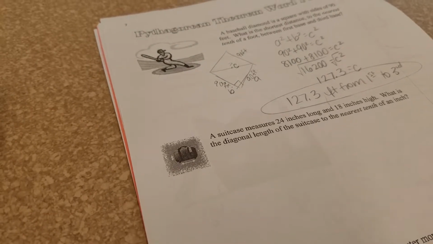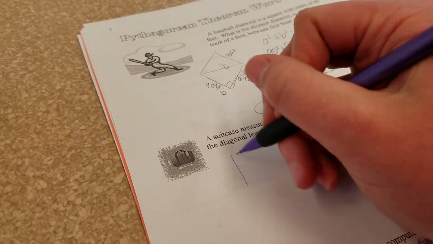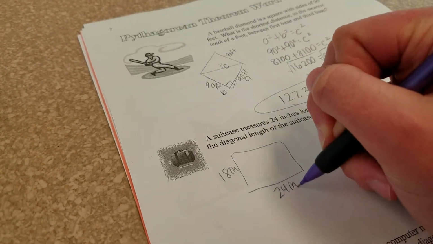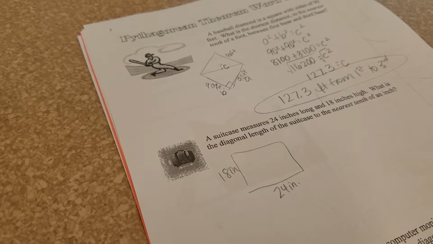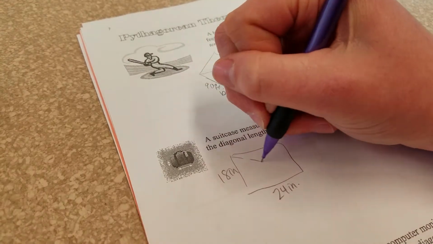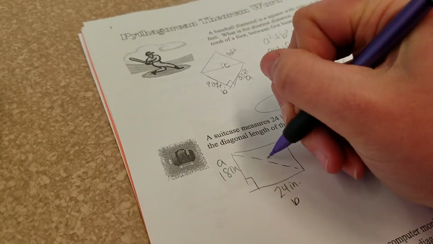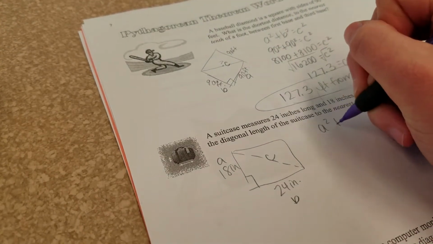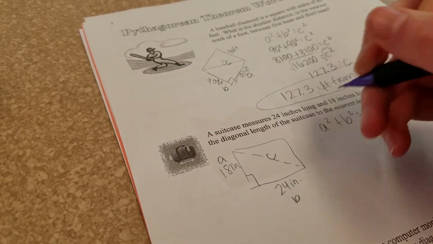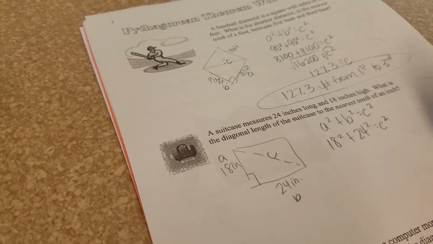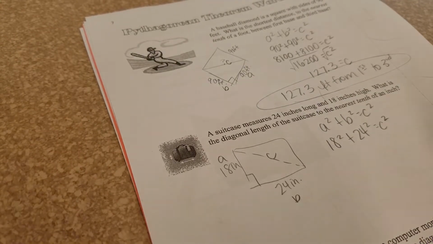The suitcase measures 24 inches long and 18 inches high. So 18 inches high, 24 inches long. What's the diagonal length of the suitcase to the nearest tenth of an inch? So we're talking here. Again, these are both legs, so a and b. Missing side is c. So 18 squared plus 24 squared equals c squared.